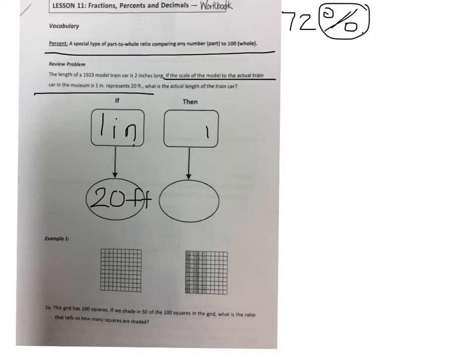I now know my labels have to match across. This is going to be inches, this is going to be feet. We need the actual length of the car, and we know the model is 2 inches. Well, this one's pretty easy because they give us 2 inches. That must go up in the inches spot. And the question is, how much is a real car? There's many ways to solve that. You can always resort to multiplying across and dividing. Obviously, 20 times 2 divided by 1, and the answer is 40. Or you could have just said, the top is getting 2 times bigger, the bottom needs to get 2 times bigger. So the actual length is 40 feet. So that's just a review question. That should be pretty easy for you.